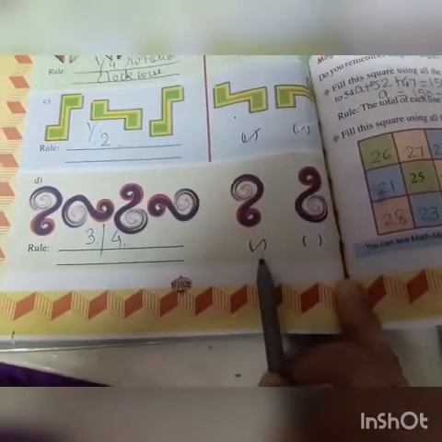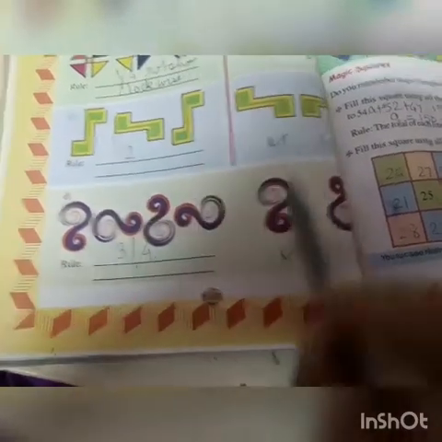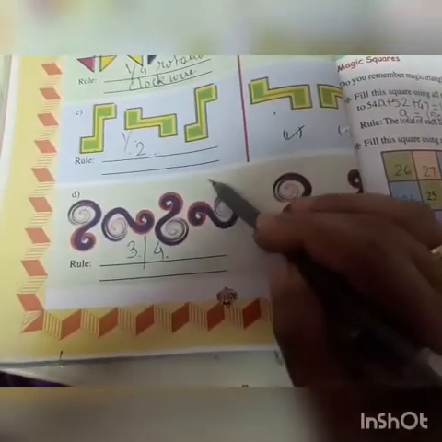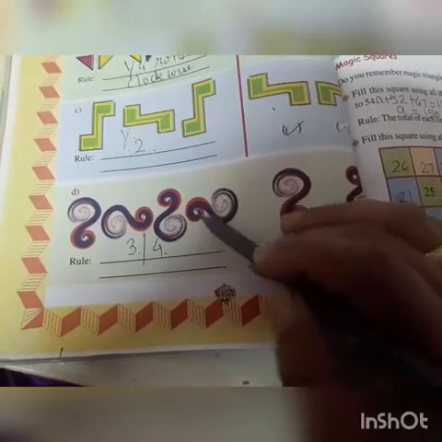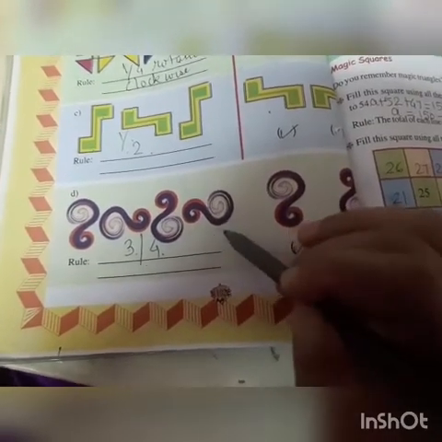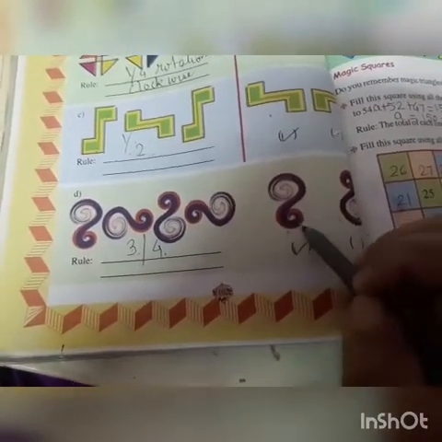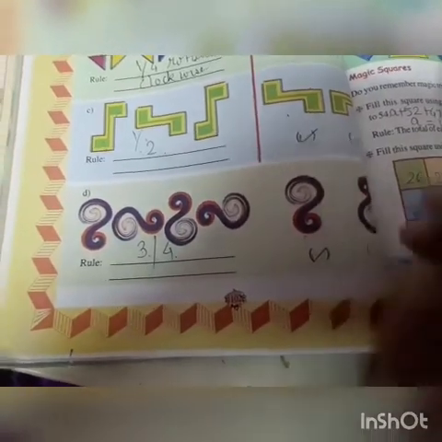So the correct answer will be the first one. In this case, the correct answer is the first one. You can also see from here one rotation, then 2 rotations, and for the third one, this face has to come this side down. So the first option is correct. In this case also the first option is correct.